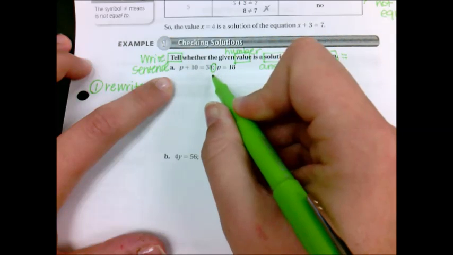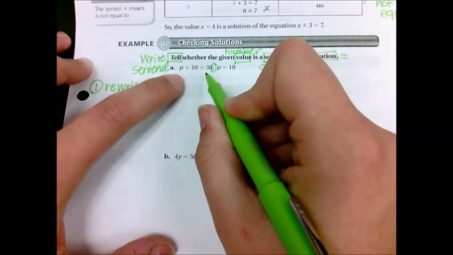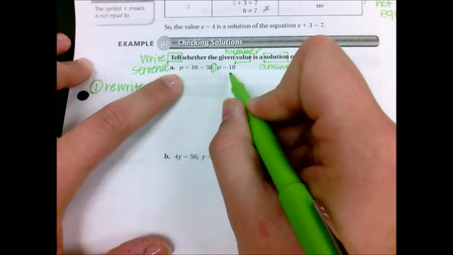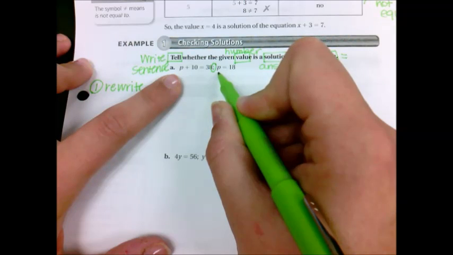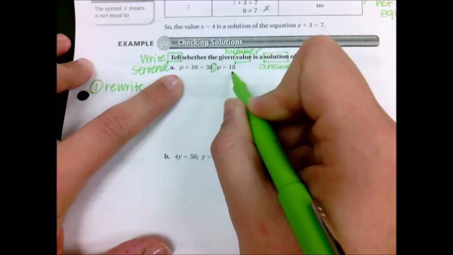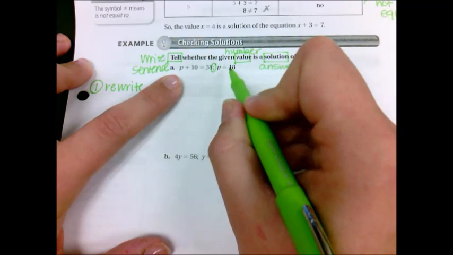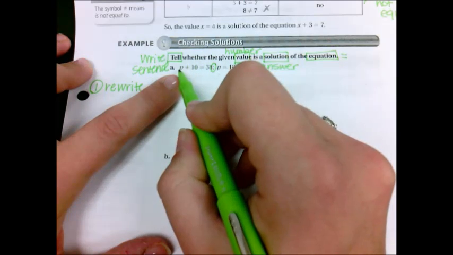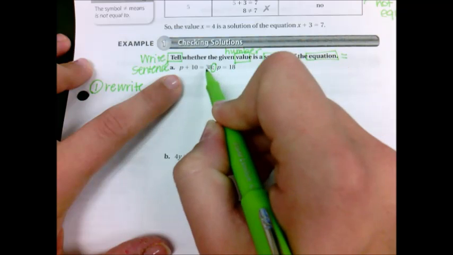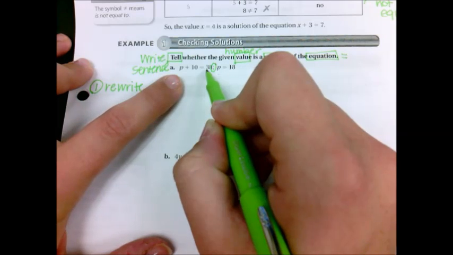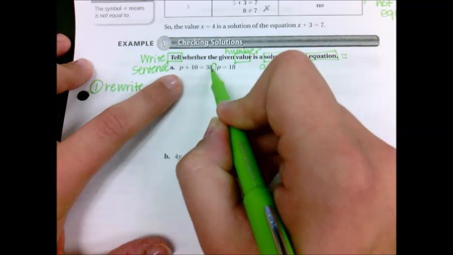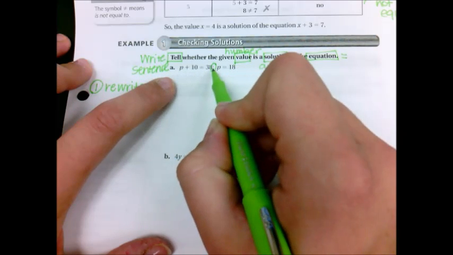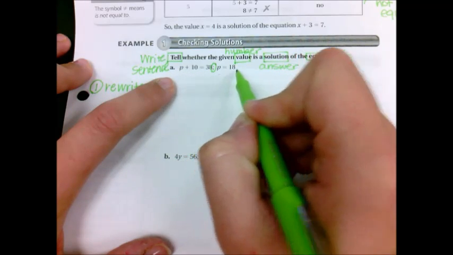That semicolon is separating the equation on this side from the given value, or the number that they're giving us for the variable p, so that it's showing that these two things need to be used together, but this is not one run-on math sentence where we want students to be thinking the 38 and the p go together. So that semicolon separates it for you, so we see, okay, here's the equation, and here's the given value.